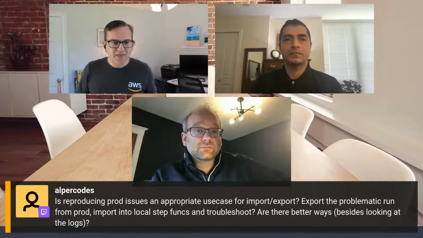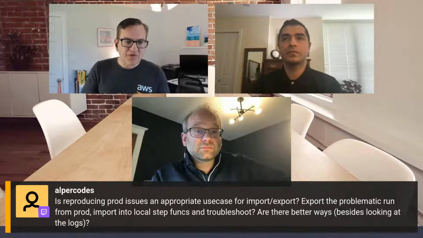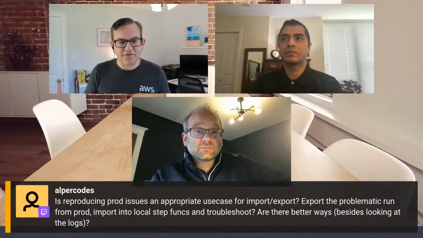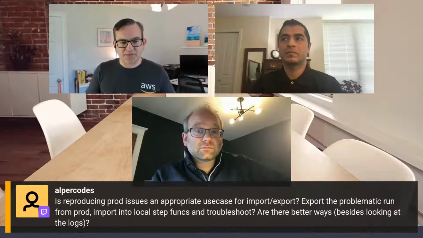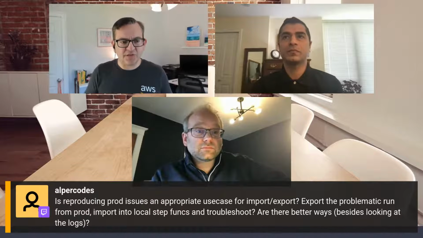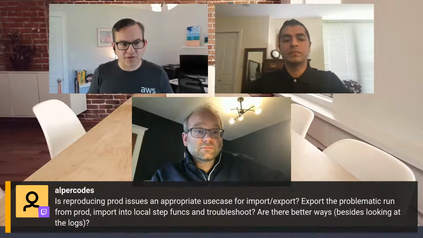Great. So is reproducing production issues an appropriate use case for import and export? So you'd export the problematic run from production, import to a local Step Functions, and troubleshoot, or are there better ways besides looking at the logs?